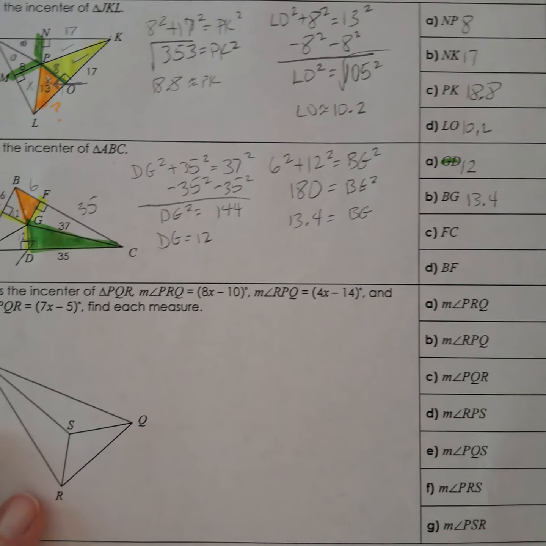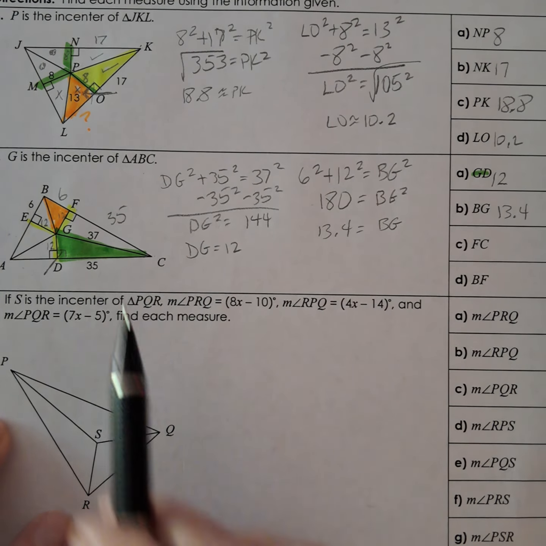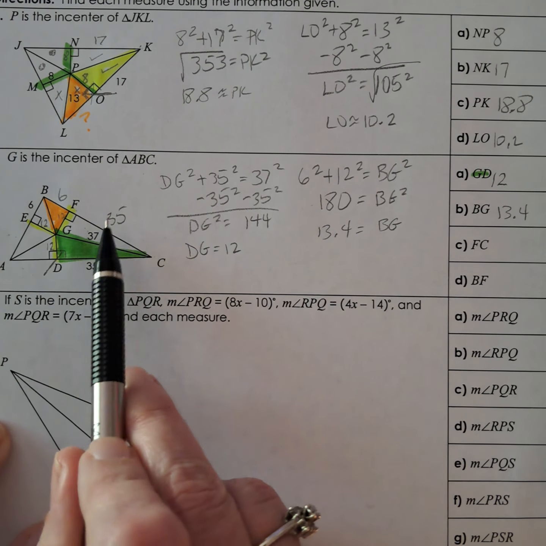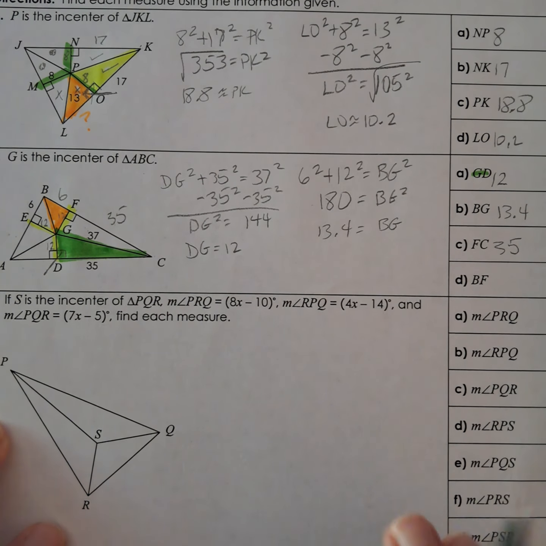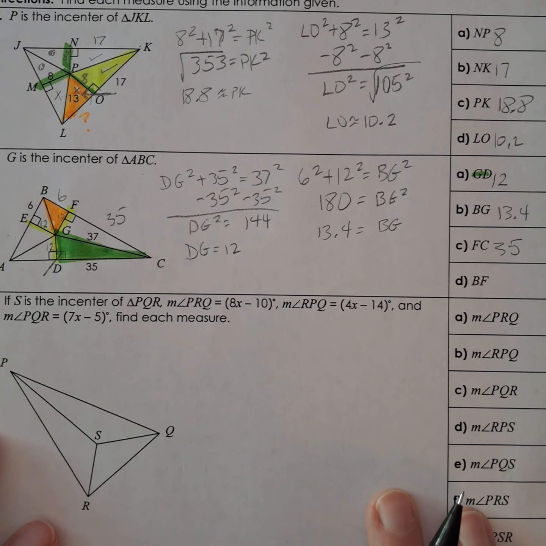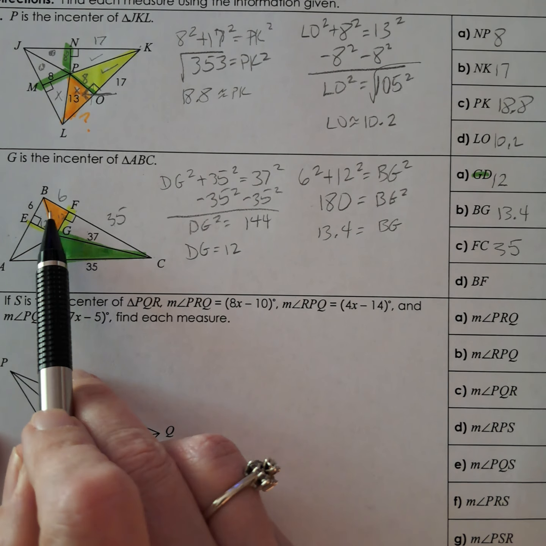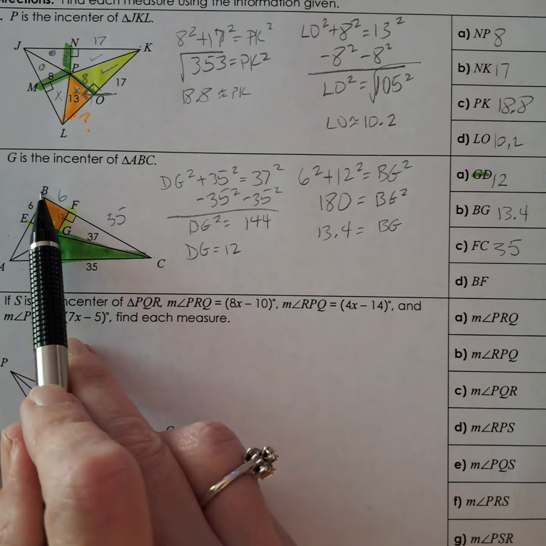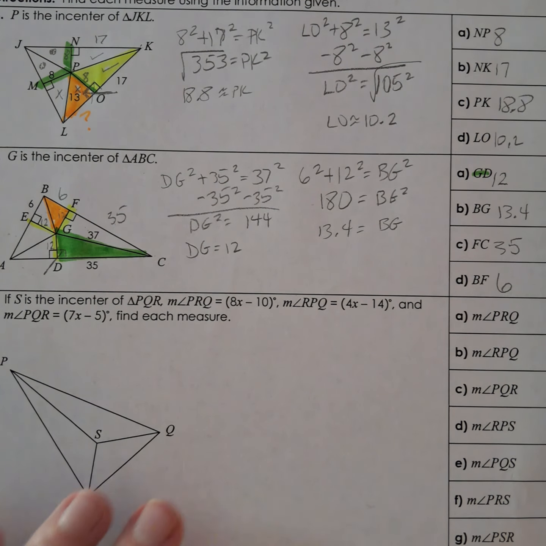All right, next up is FC. I've already got it. These two triangles are the same triangle, therefore I already have FC. And BF, I already have it. These two triangles are the same, therefore BF is the same as BE. That's what you should have. All right, we're done with number 5.